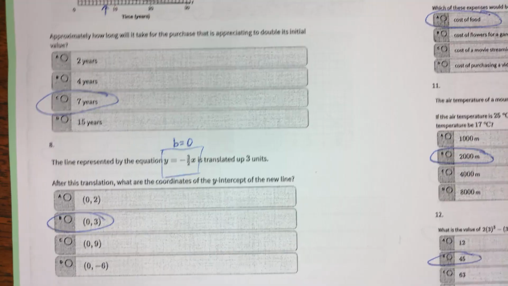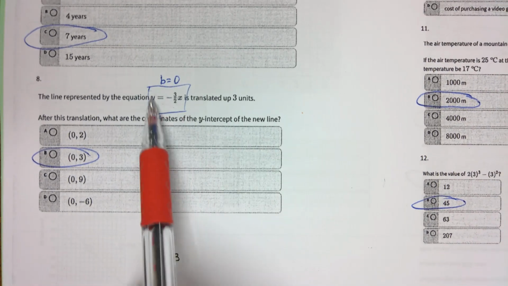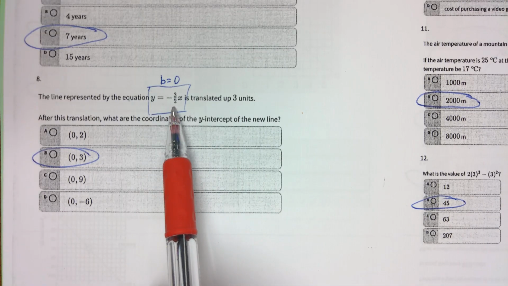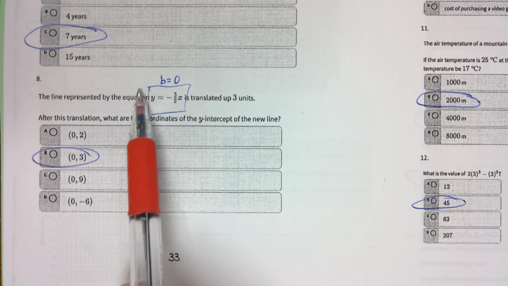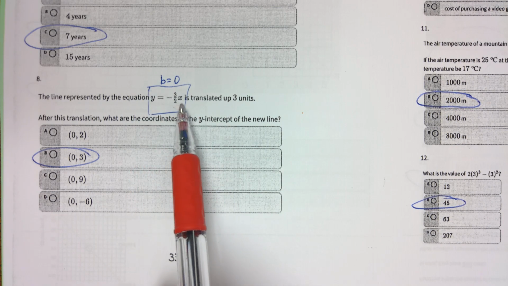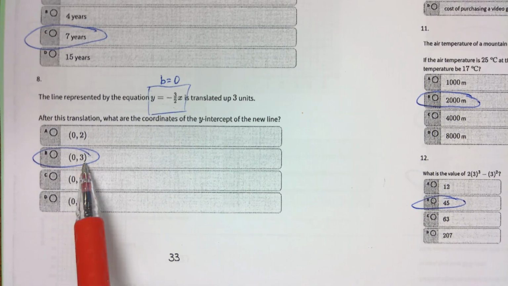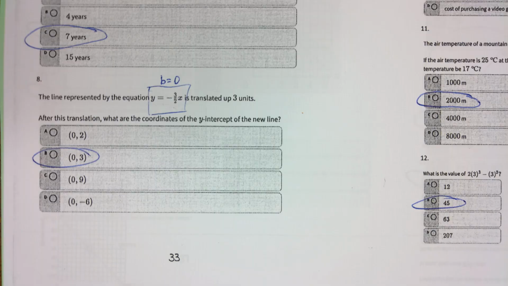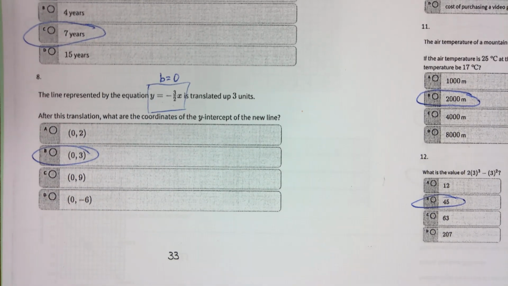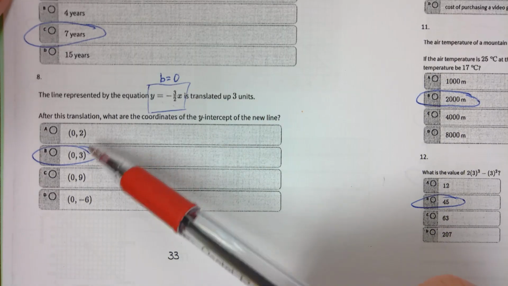Number 8. So you have this equation right here. What's your slope? Negative 3 over 2. And what's your y-intercept? 0, right? See, negative 3 over 2x plus 0, right? So your y-intercept is 0 right here. So in other words, 0, 3. Remember translation, whenever it moves up, down, it's talking about your y-intercept, your b value.